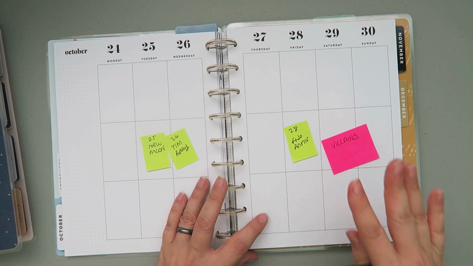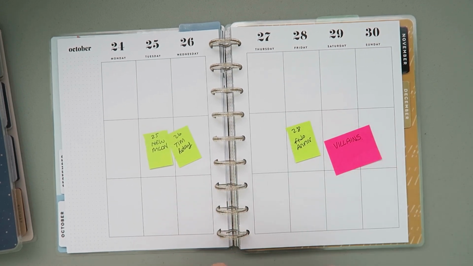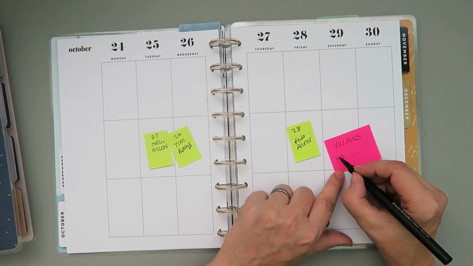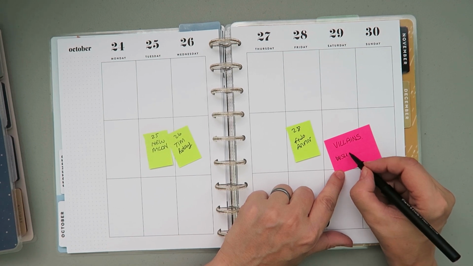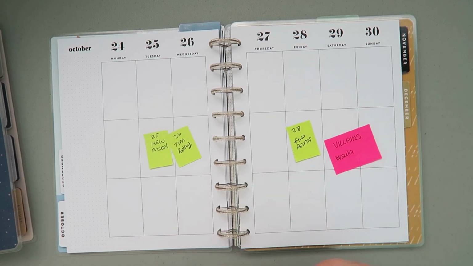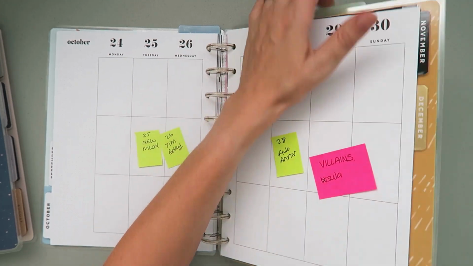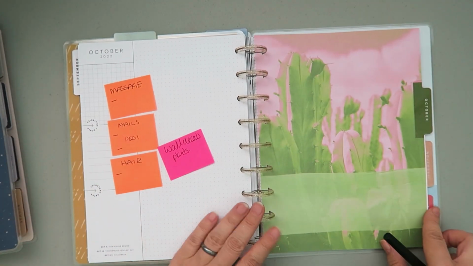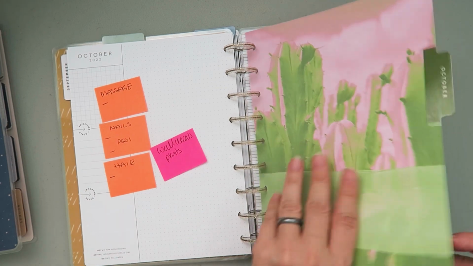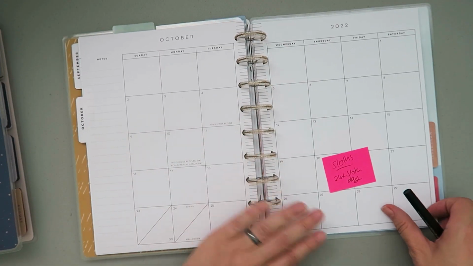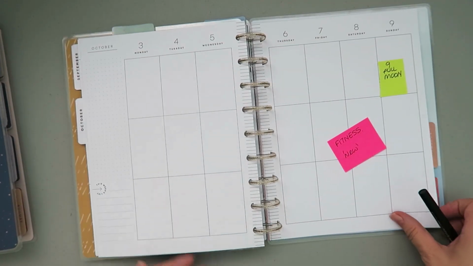I'm not actually sure which villain. My feeling is Ursula. Ursula? Yes, Ursula. Okay, and then October for my wellness planner. Plant decals. I probably will change this. Sloths. I'm actually kind of looking forward to that.